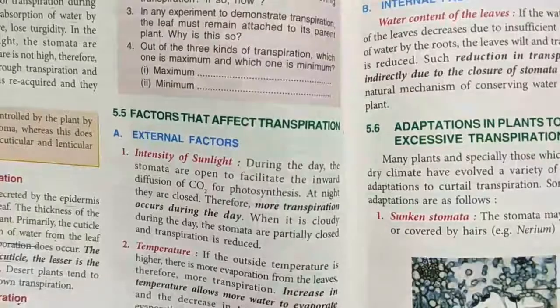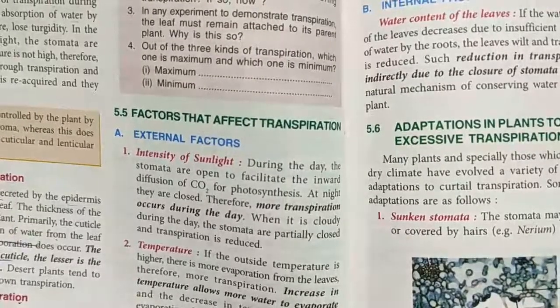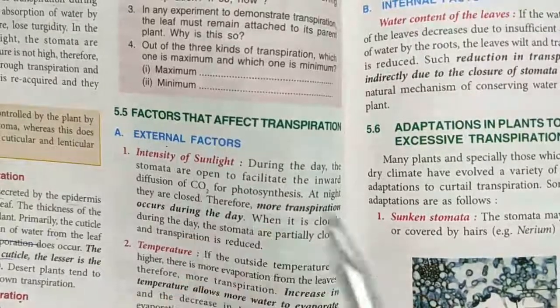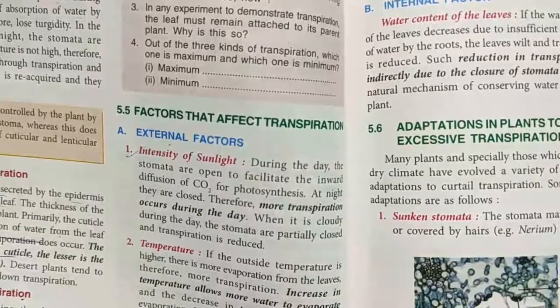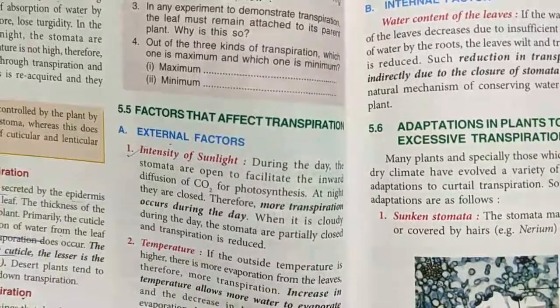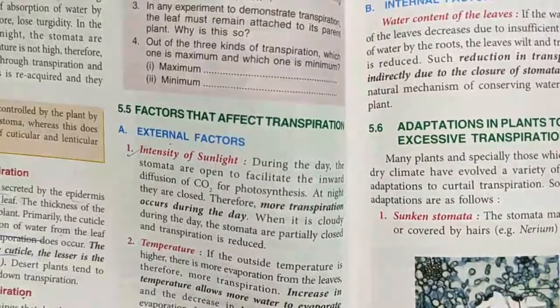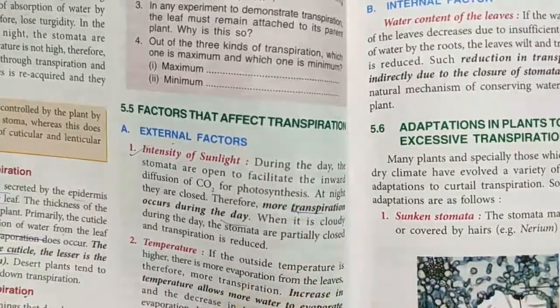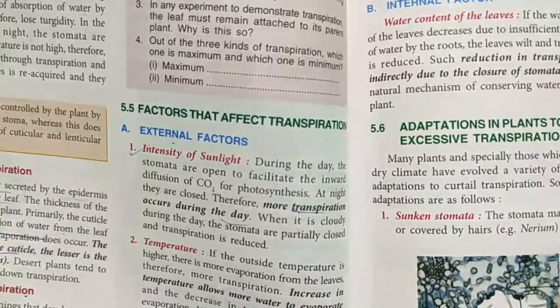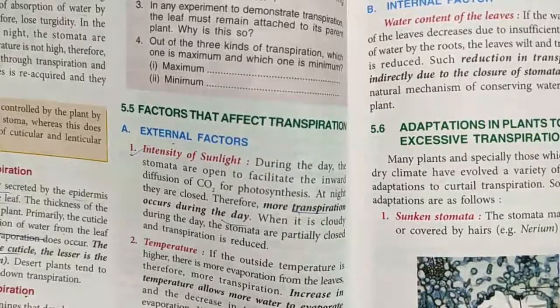Now next are some factors which affect the rate of transpiration. First, we are talking about the external factors. The first one is the intensity of the sunlight. You know that during the daytime the stomata open so that they can take more carbon dioxide inside for the process of photosynthesis. Therefore, more transpiration occurs during the daytime, since the intensity of light is greater during the daytime.